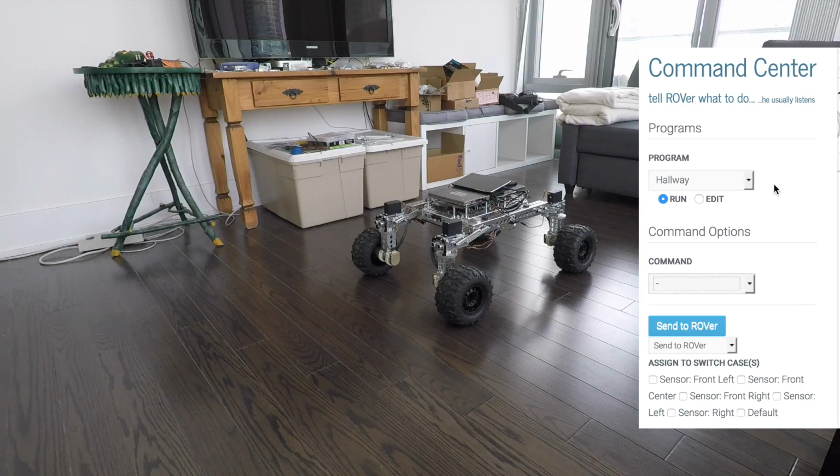Okay, so let's send over the hallway program here, and then I'm going to run over to rover and block his sensor before he gets going, and let's take a look at what his turn commands actually look like in real life.